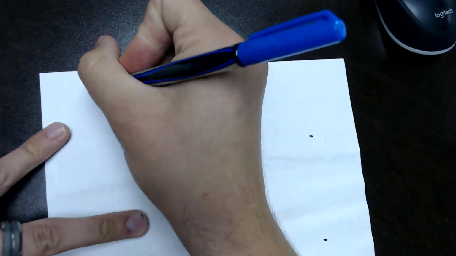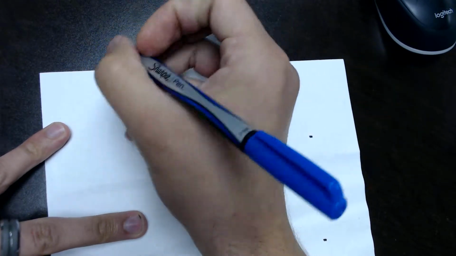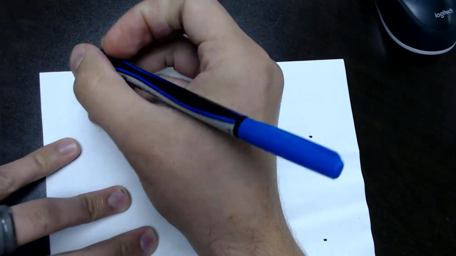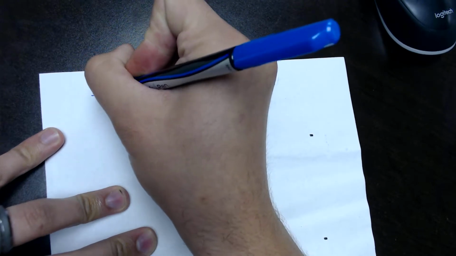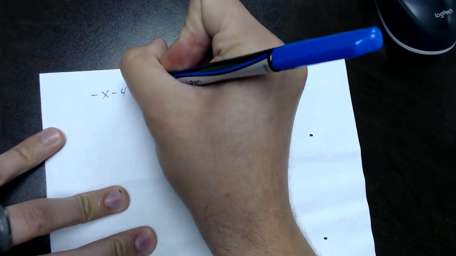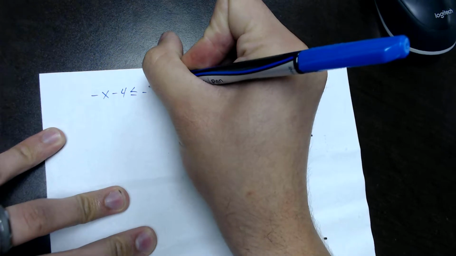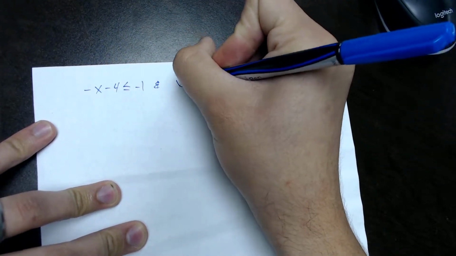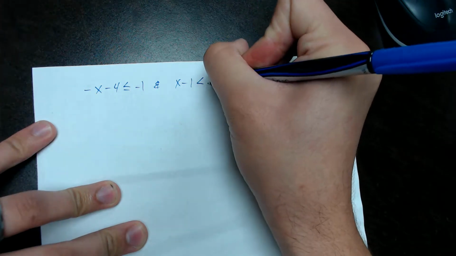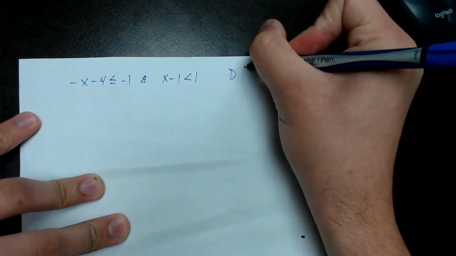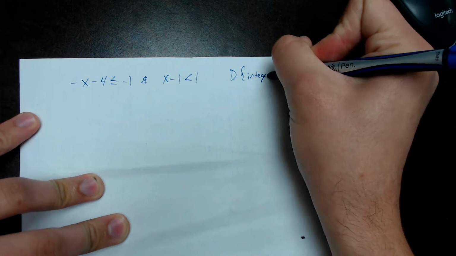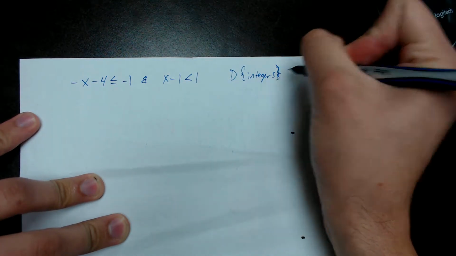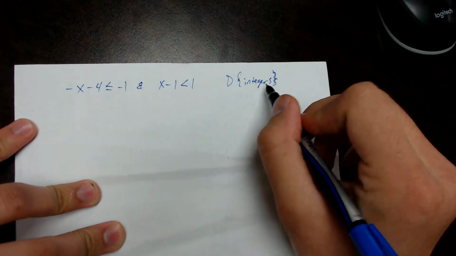So, conjunctions and disjunctions. So on a number line, we need to graph the following disjunction. We have negative x minus 4 is less than and equal to negative 1. And then we also need to graph x minus 1 is less than 1, and then our domain is integers. So we're not going to be drawing straight lines, we're going to be drawing dots.